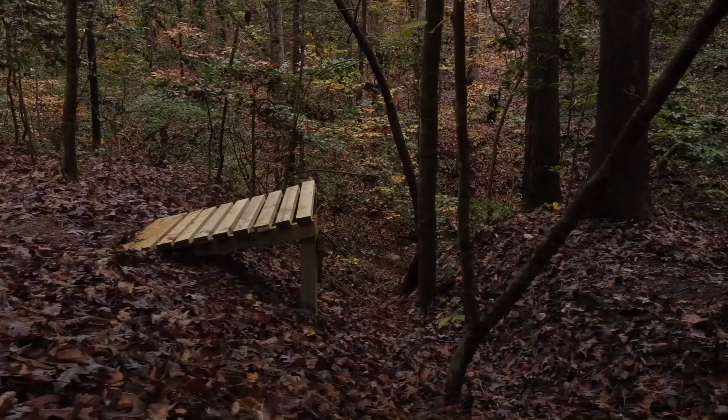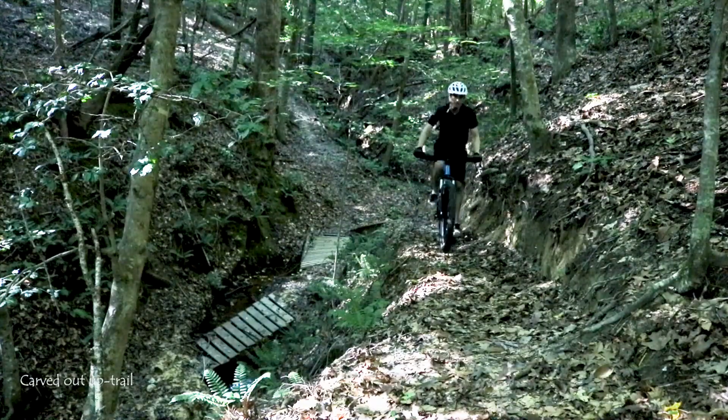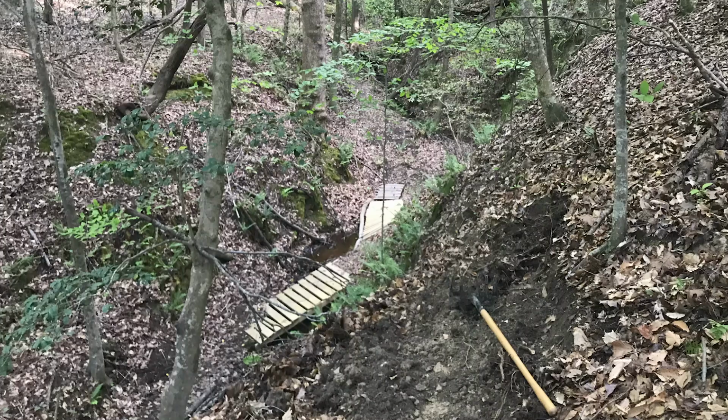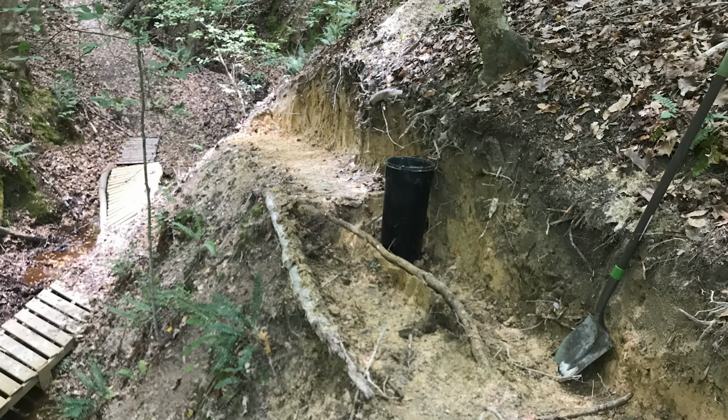There's a jump over this other gully which sends you down this carved out route. I think this was 5 weeks worth of work, 7-8 hours on each weekend, digging the dirt out and then taking that 50 pounds or whatever worth of dirt and carrying it up the hill.